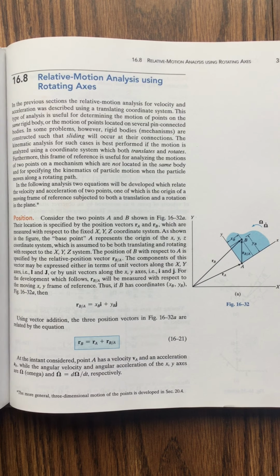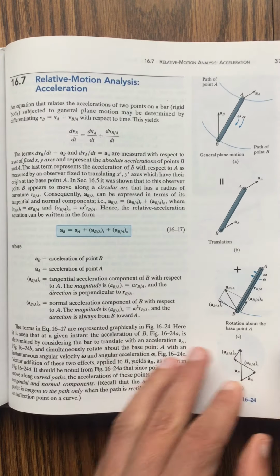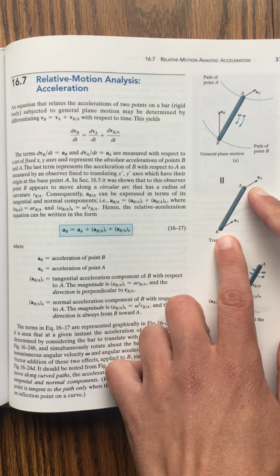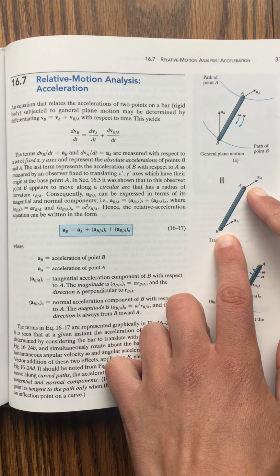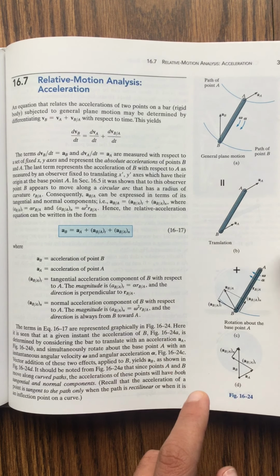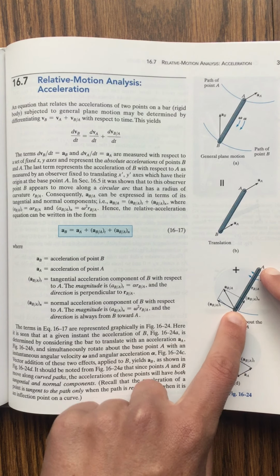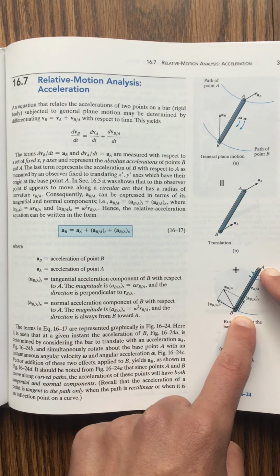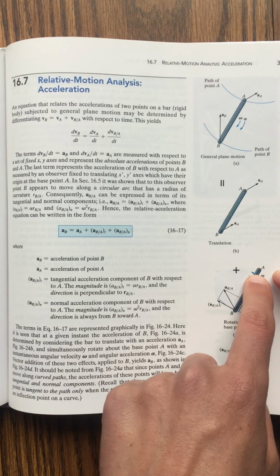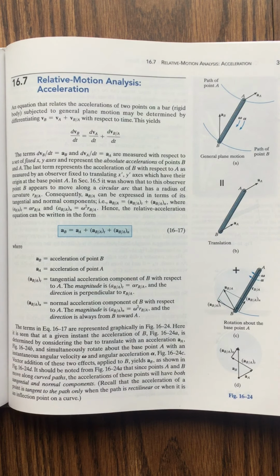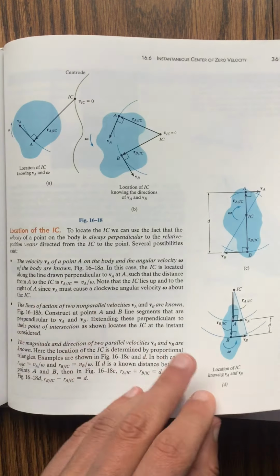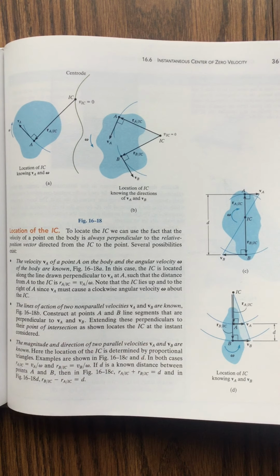So if you go back to section 16.7, we had A and we had point B on the same body, and we were treating this as B rotating about point A, but point A could also be moving through space. But actually, let's go back to 16.5 when we were looking at velocity.